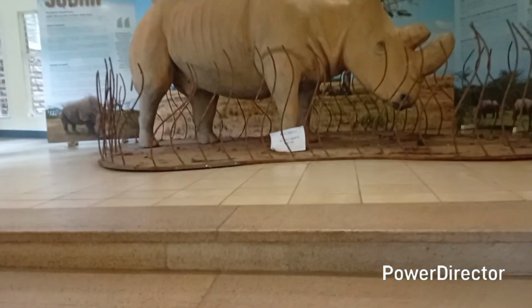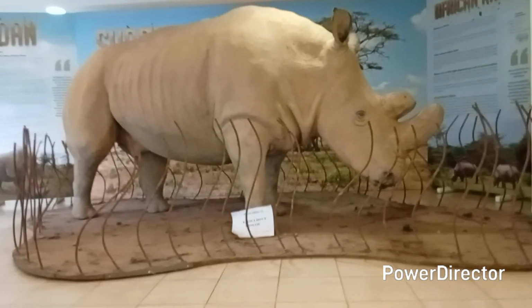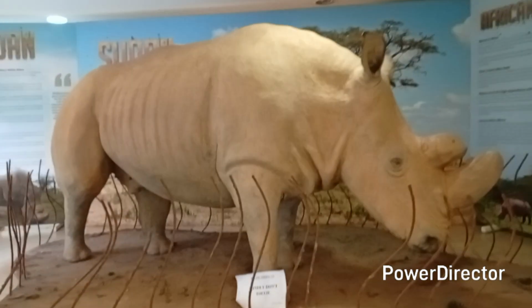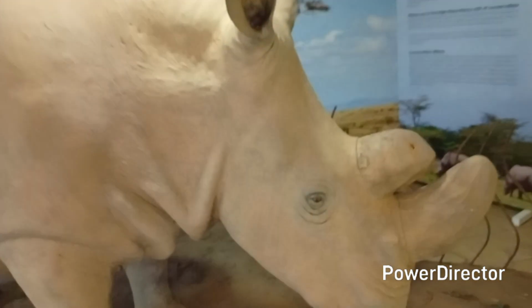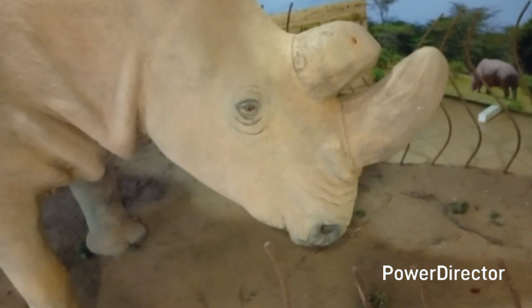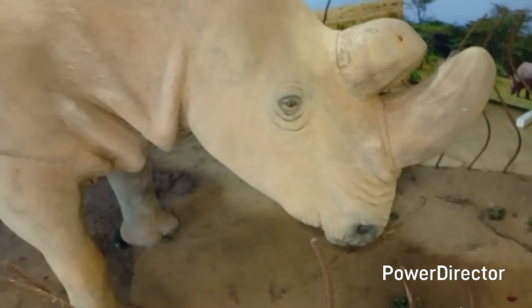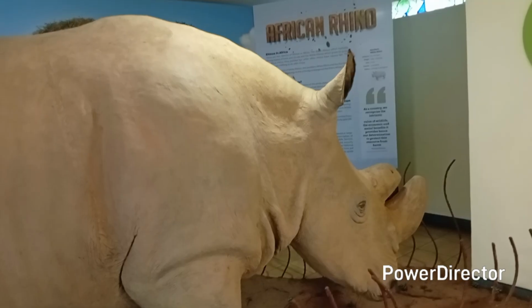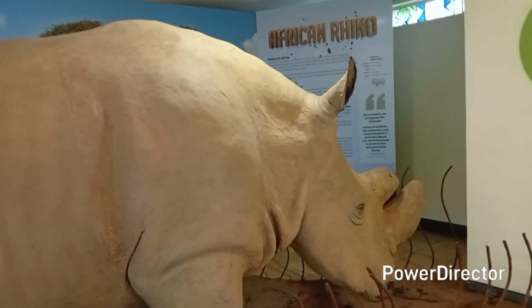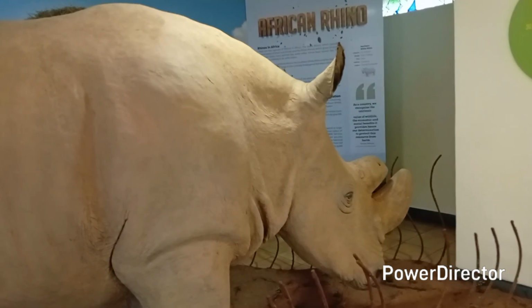Lastly, this right here is Sudan, the last male northern white rhino in the entire world. He was born in 1972 in what is now South Sudan, and at just 3 years old was taken to a zoo in the Czech Republic. In 2009, Sudan was brought back to Kenya and lived at the Ol Pejeta Conservancy under 24-hour armed protection.